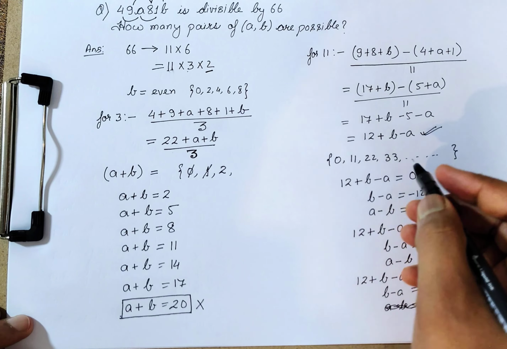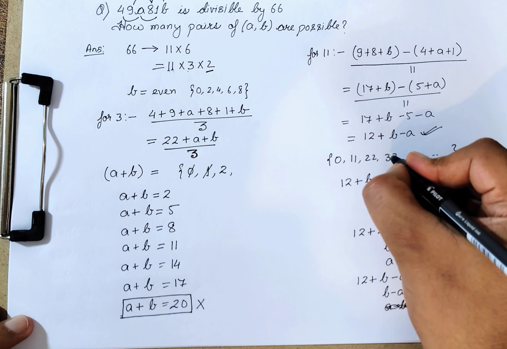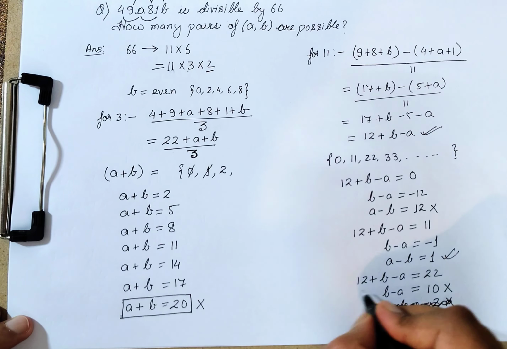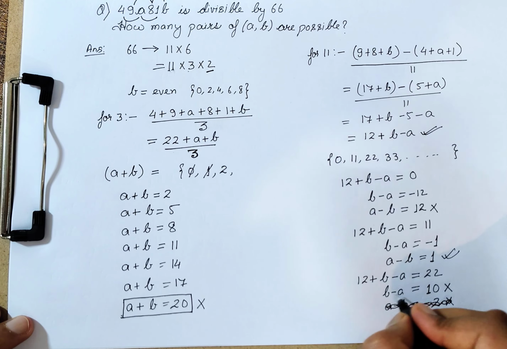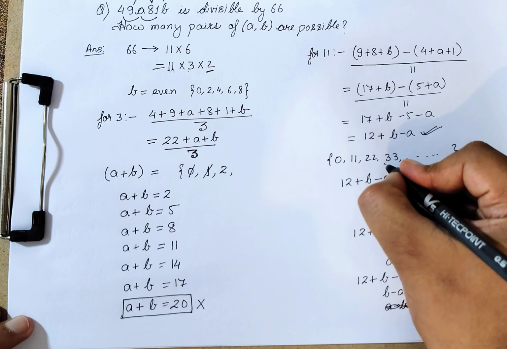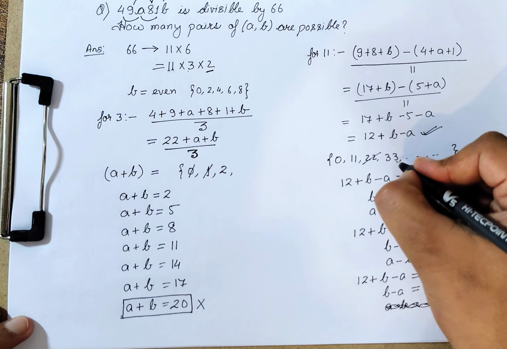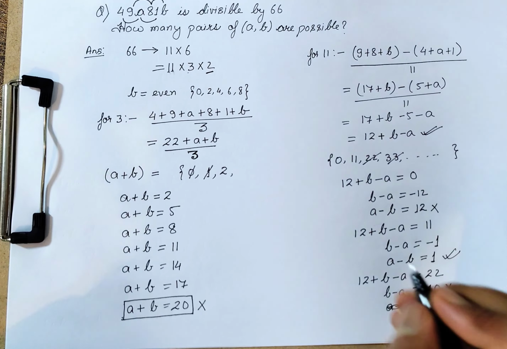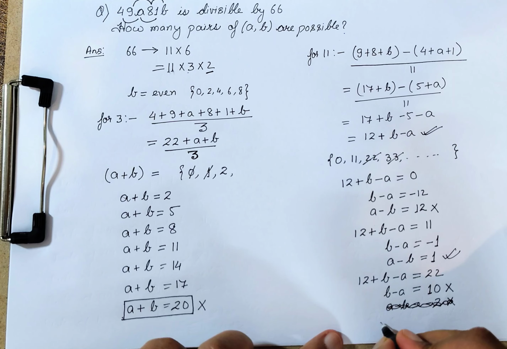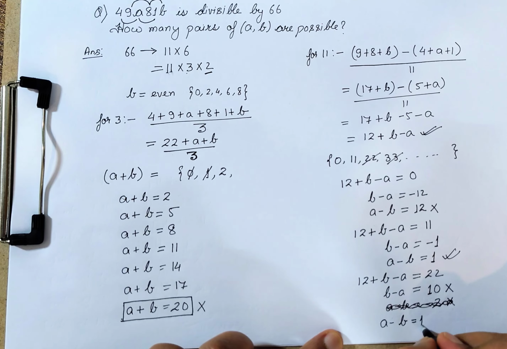Now if we put any value greater than 22 in the equation, we will always get a two-digit difference of the digits. Hence all the values greater than 22, I mean 11, are ruled out. So 22 is ruled out, 33 is ruled out. Similarly, all the values are ruled out. So now we have only one value, that is a minus b equals 1.